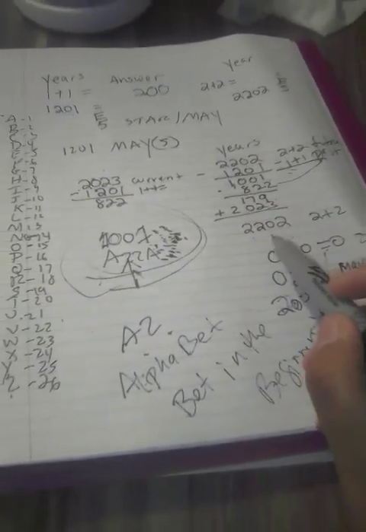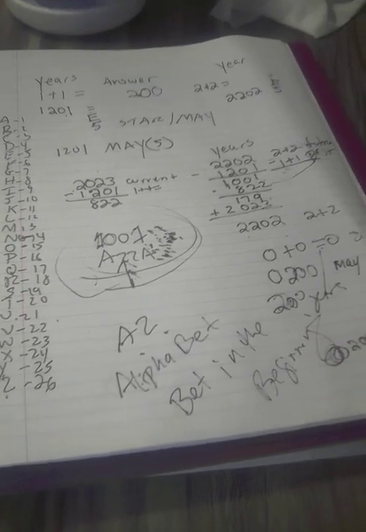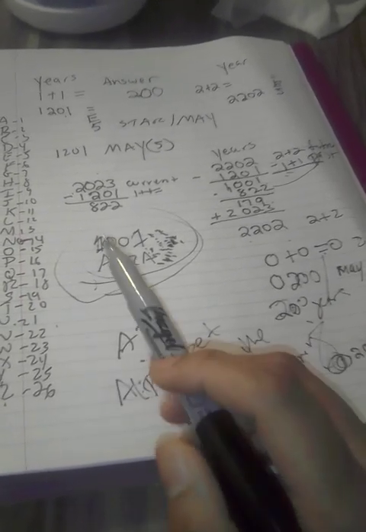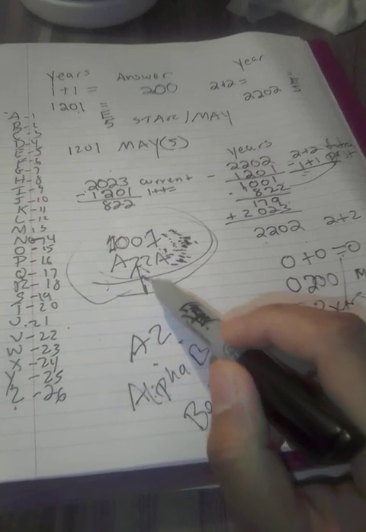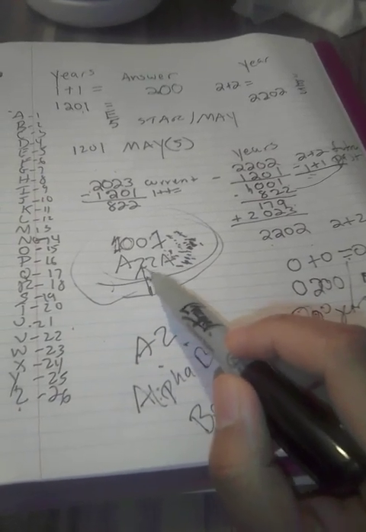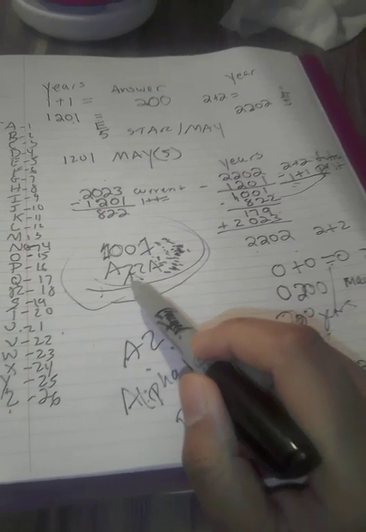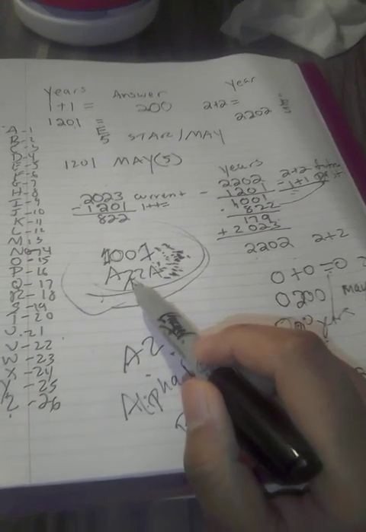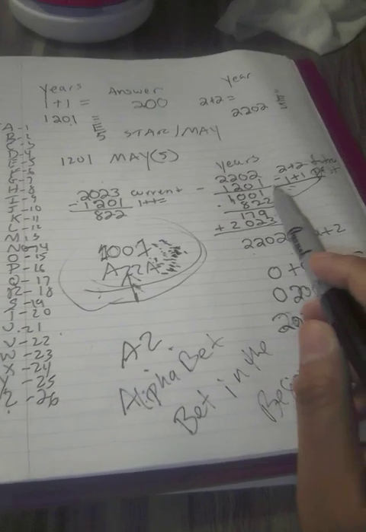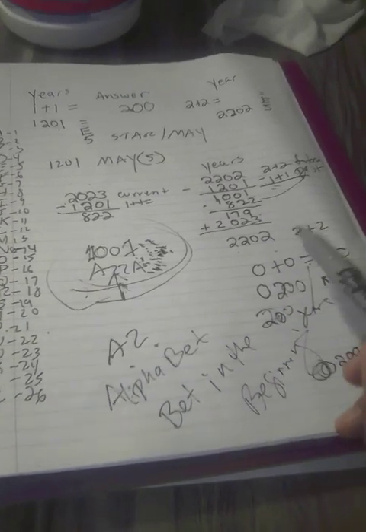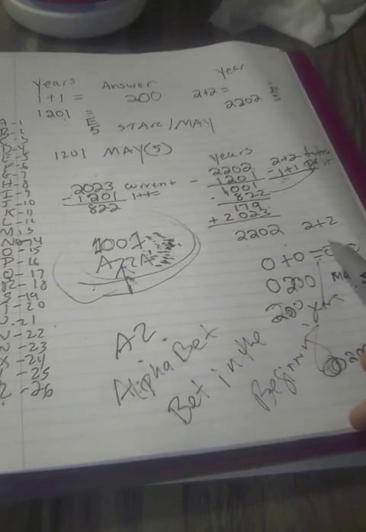So we can reach the year 2202. 2 plus 2. If there continues to be such a disparity, devastation, and destruction in this land where Aza is, we will not be able to reach 1,001 years. We will not be able to succeed and reach 2 plus 2, which is our future.